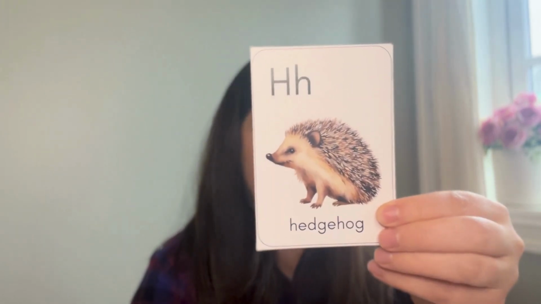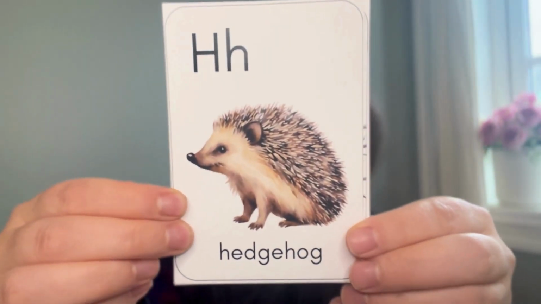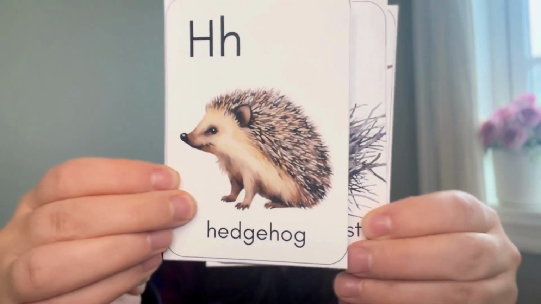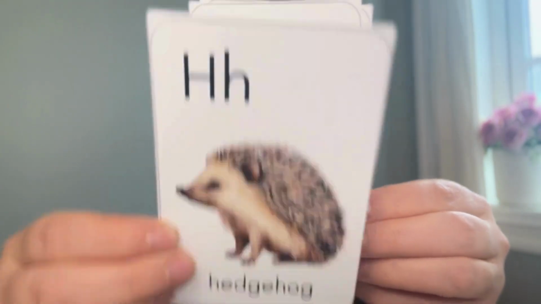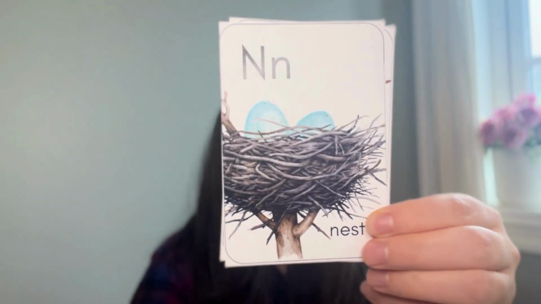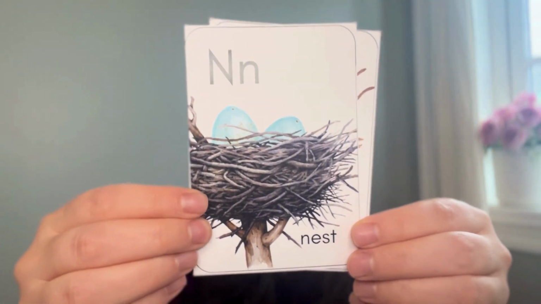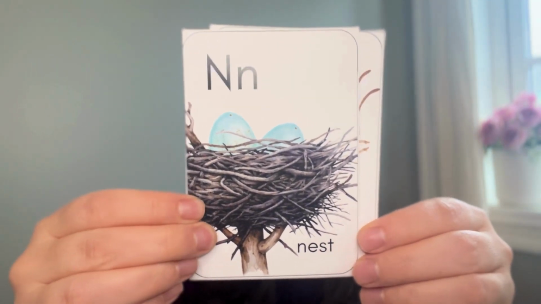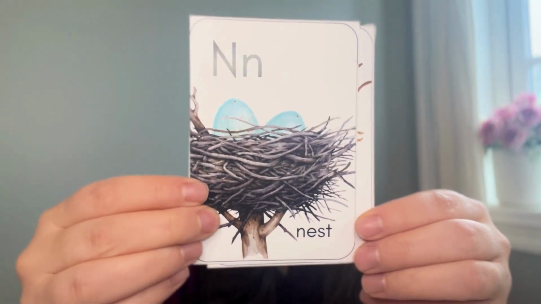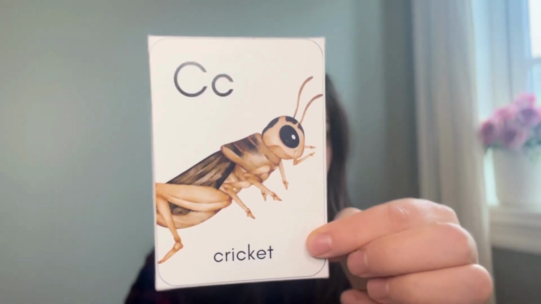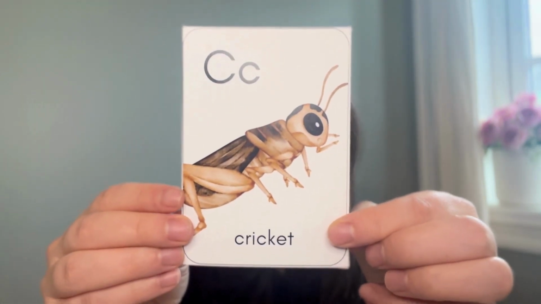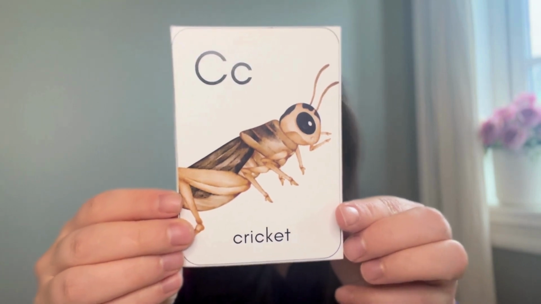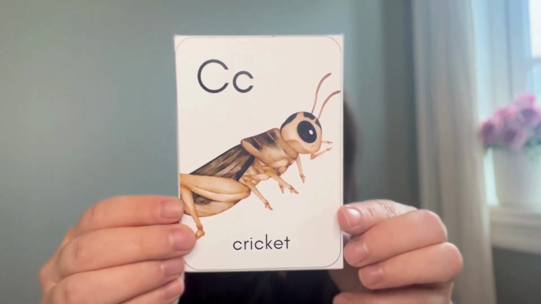H says /h/ as in hedgehog. H says /h/. N says /n/ as in nest. N says /n/. C says k as in cricket. C says k, k, k.